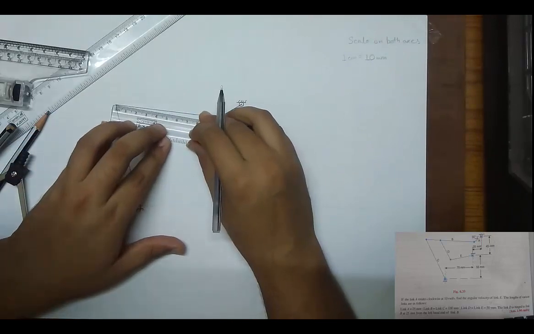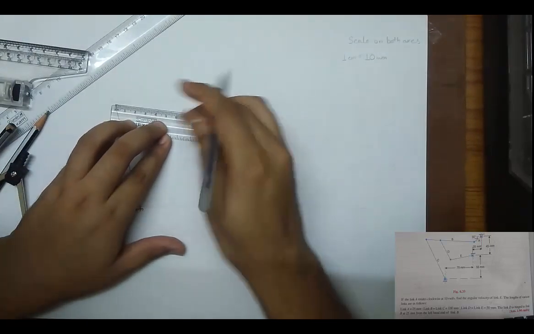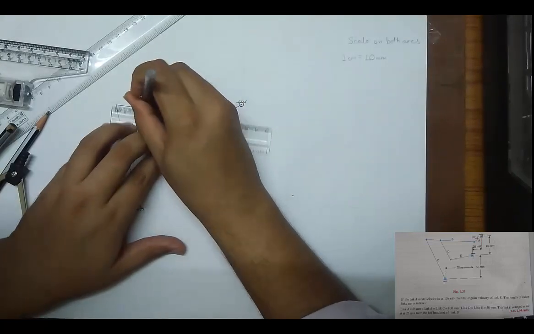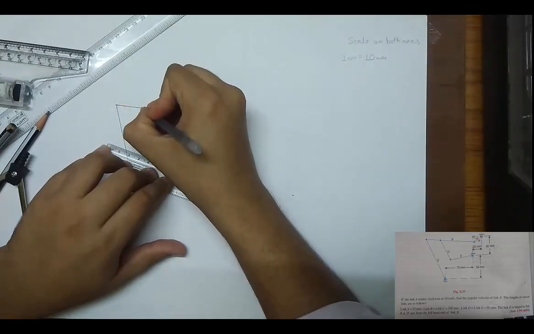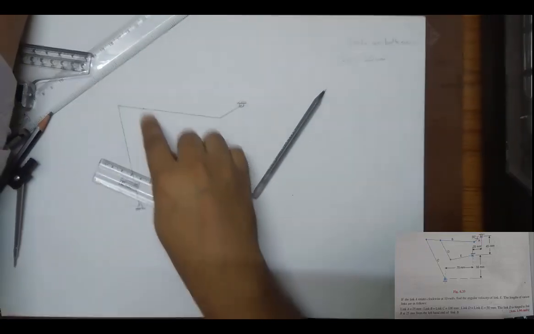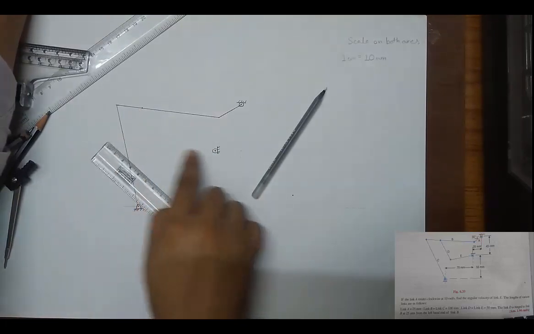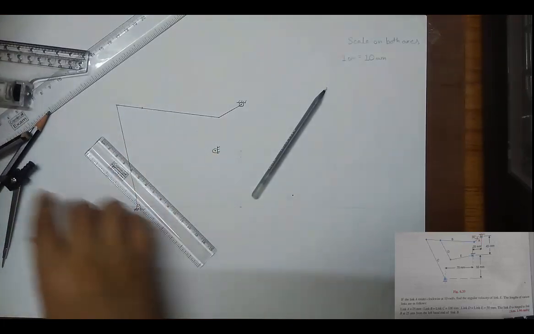So from here 25 mm, this point, this link is also 50 mm, this link is also 50 mm. They have given it in the question. 50 mm, 50 mm.